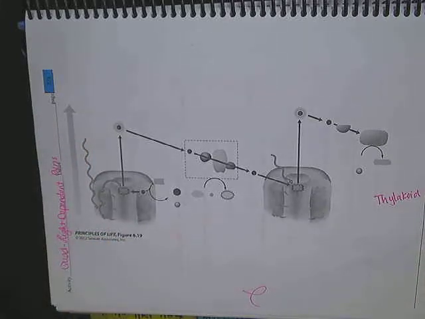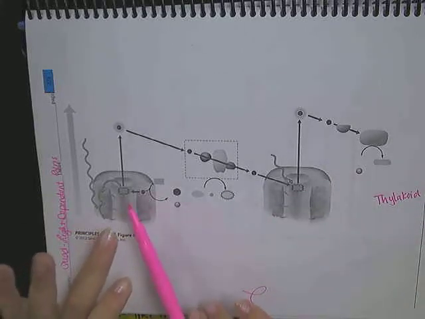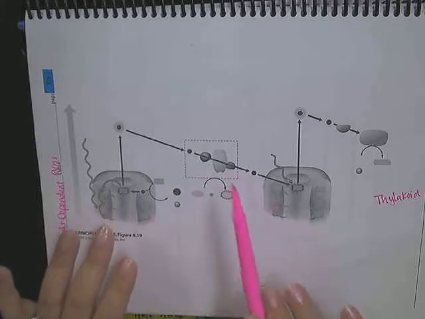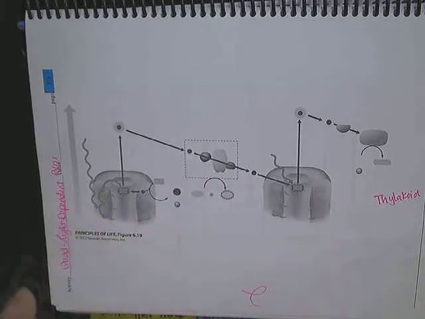And so what we're going to see is something similar to the electron transport chain that we saw in the mitochondria, which means we're going to take electrons and we're going to move them down a biochemical pathway, and at the end there's going to be a final electron acceptor, just like we had in oxidative phosphorylation. But in this case, there are a few differences.